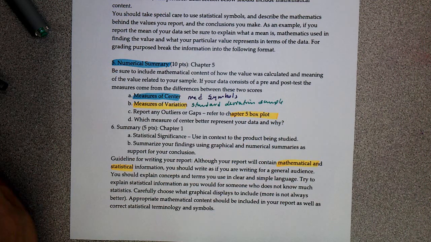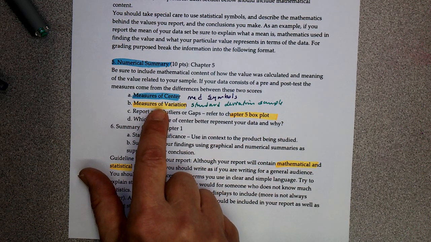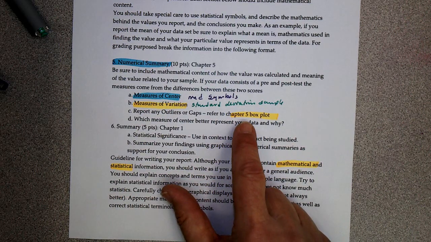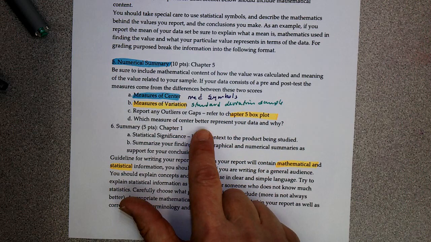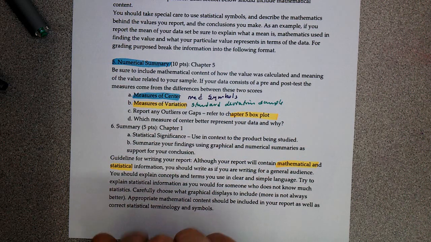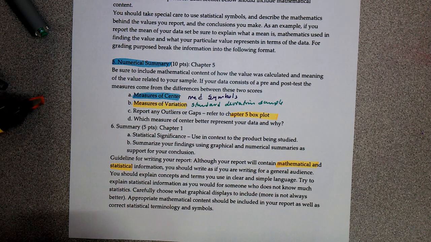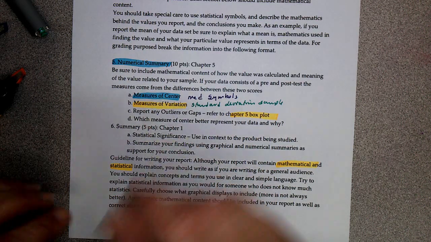Then what you need to do is, once you've calculated the measures of center and the measures of variation, you've looked at the box plot, what measure of center is better than the other and why? So again, this is reported in your notes, and there is one or two problems on the practice problems that will help you determine that.